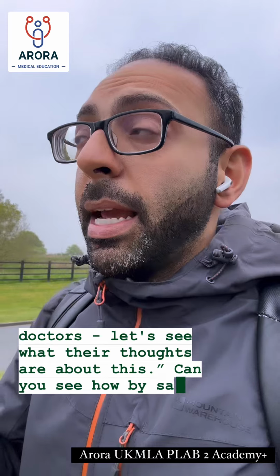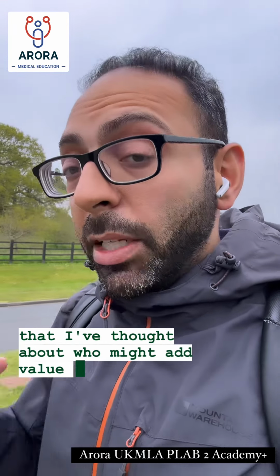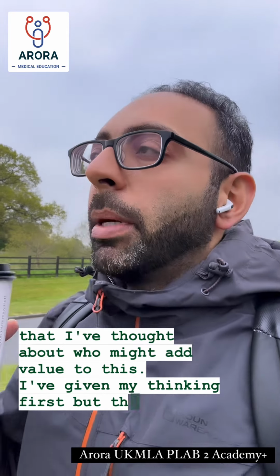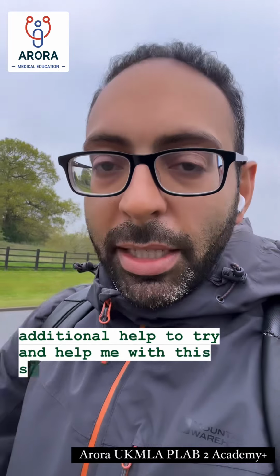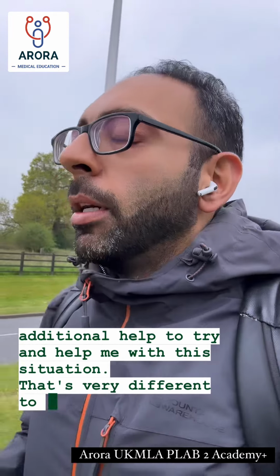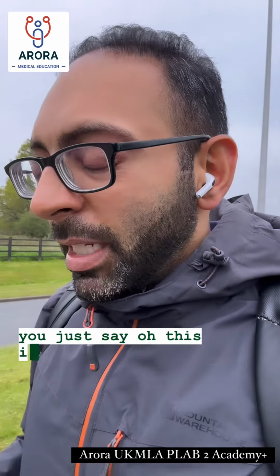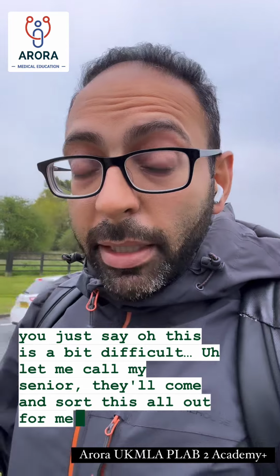Can you see how by saying one of the radiology doctors, it shows that I've thought about who might add value to this? I've given my thinking first, but then I'm calling for additional help to try and help me with this situation. That's very different to somebody pushing you for an x-ray and you just say, oh, this is a bit difficult. Let me call my senior, they'll come and sort this all out for me. Can you see the difference?